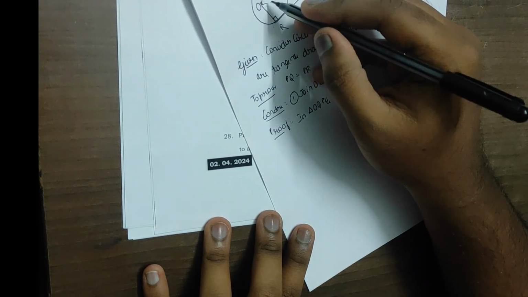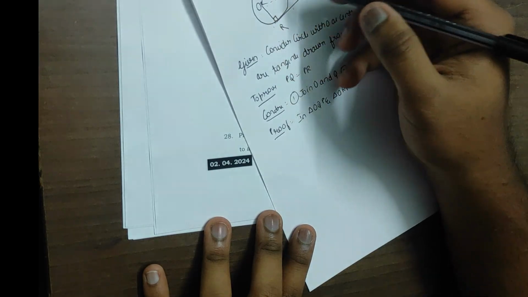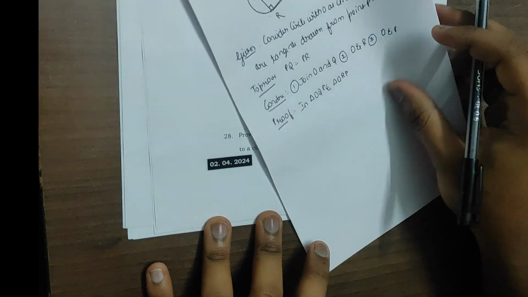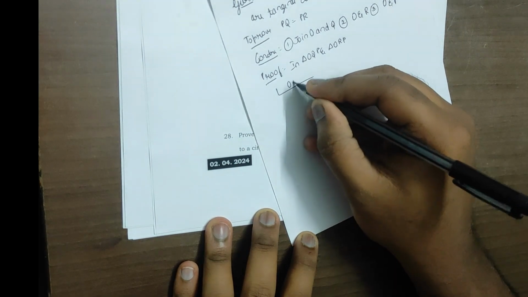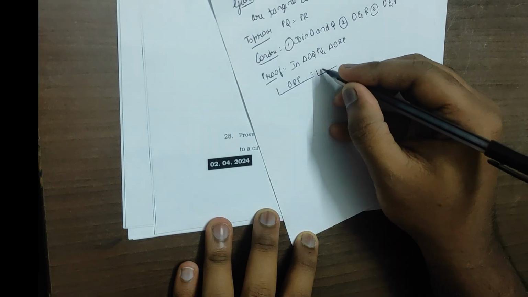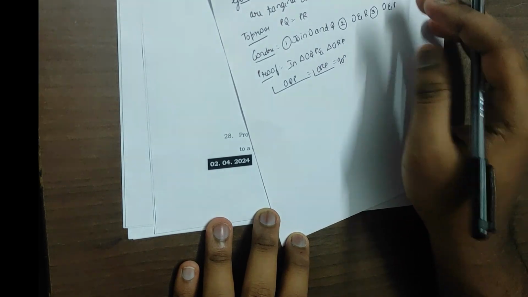If you draw a proper circle and a proper radius, then you will get it as 90 degrees. Angle OQP is equal to angle ORP, that is equal to 90 degrees.